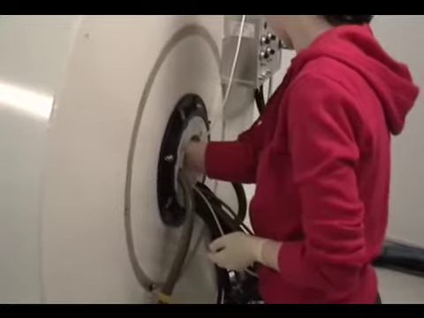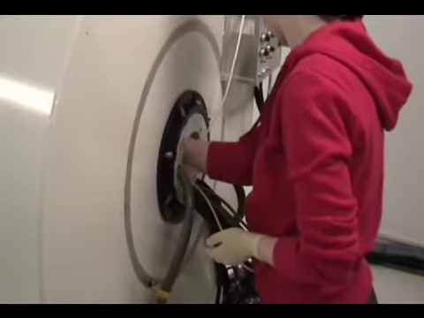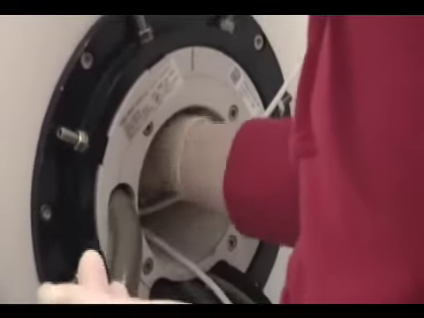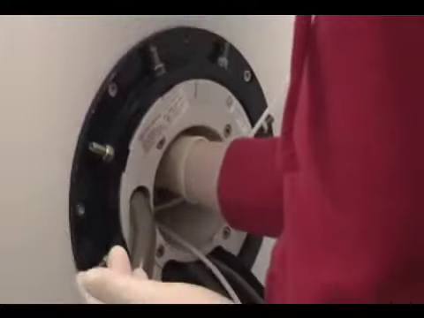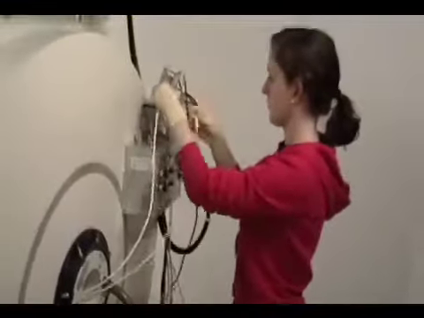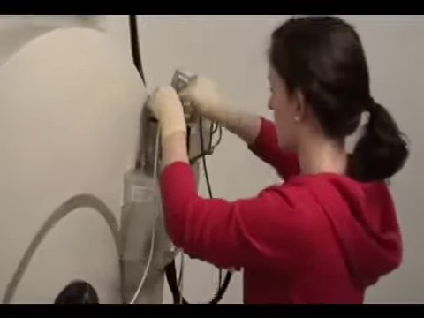Here we can see the researcher tuning and matching the quad coil. Each knob on the end of each rod contains a clutch, so that over-rotation of the rod does not damage the coil. After the coil has been perfectly tuned and matched, the cords are connected to the combiner that connect to the system.